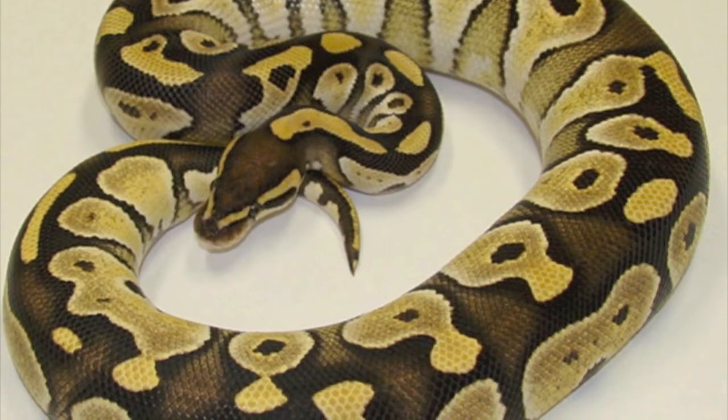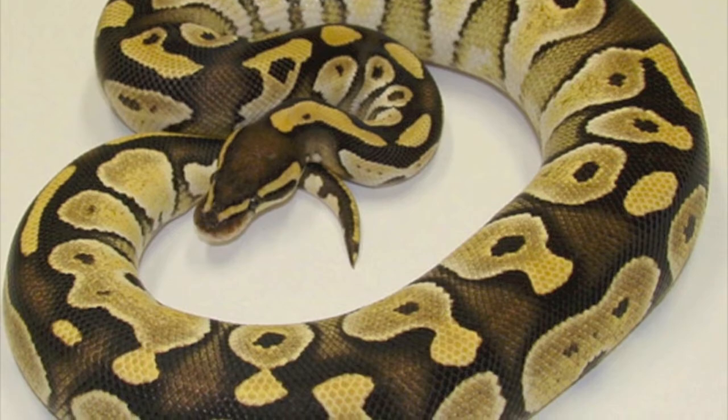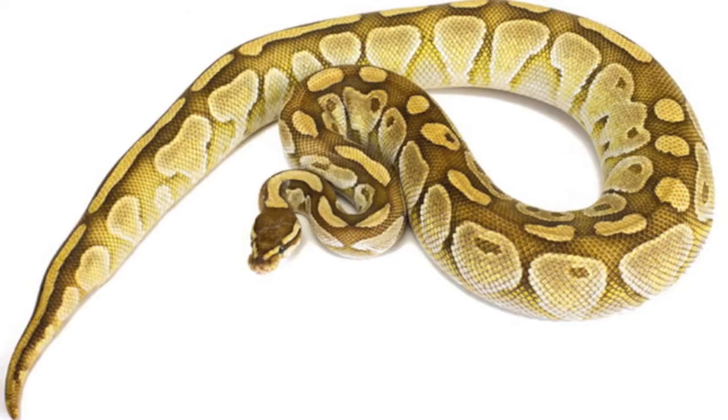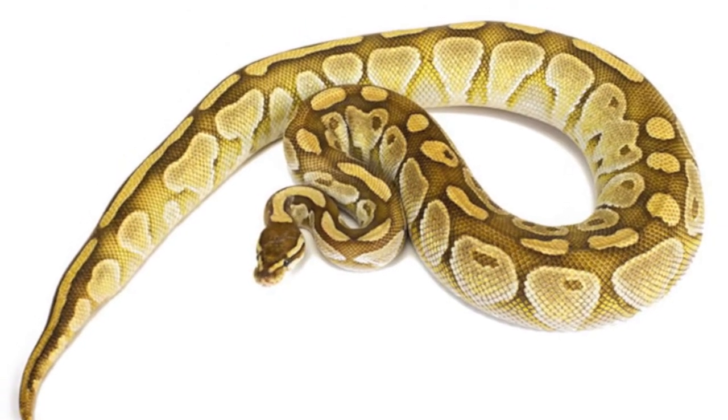Now finally, to finish this off, let's look at two co-dominant morphs and what they look like combined. So let's take a look at the Mojave ball python. It looks like this, kind of tannish and brown, really cool looking. And then the other one is the lesser ball python, which looks like this, also pretty awesome.